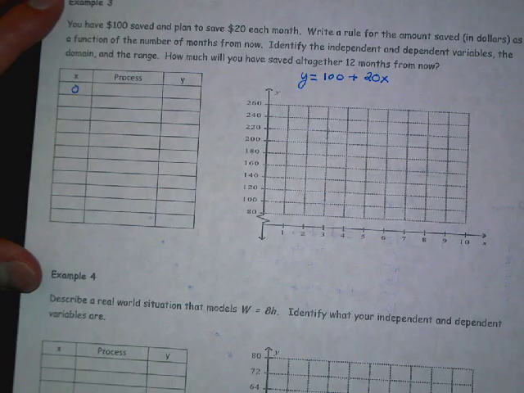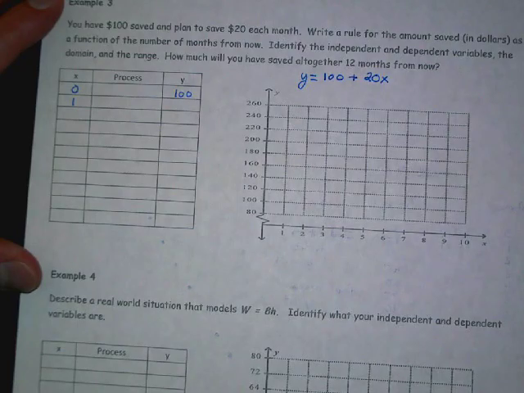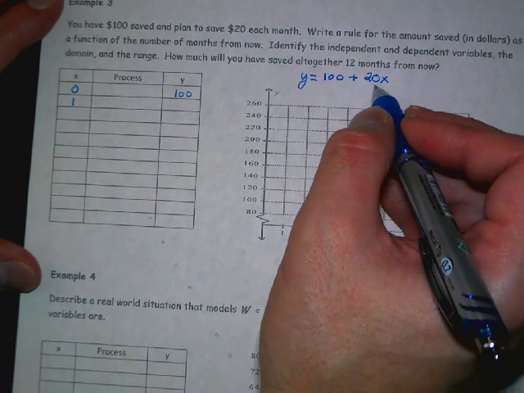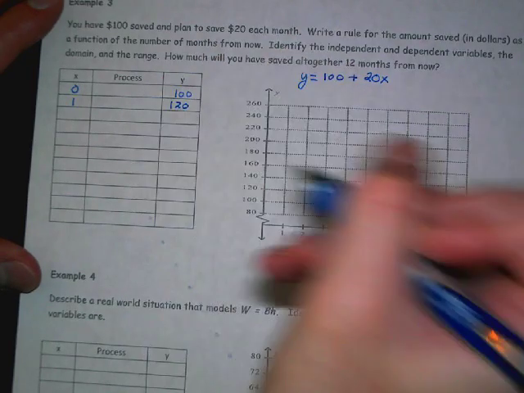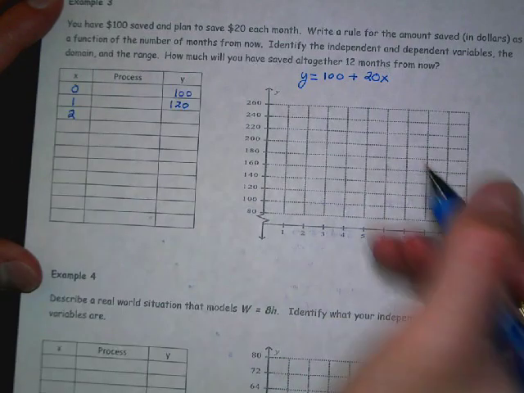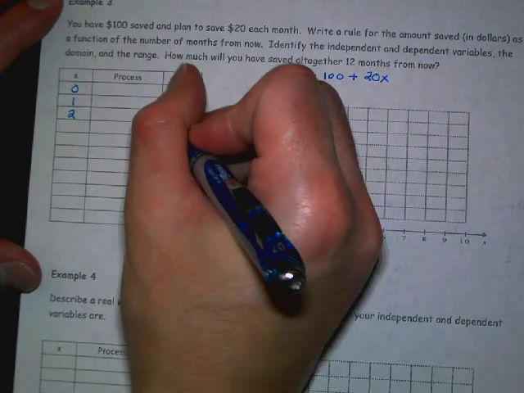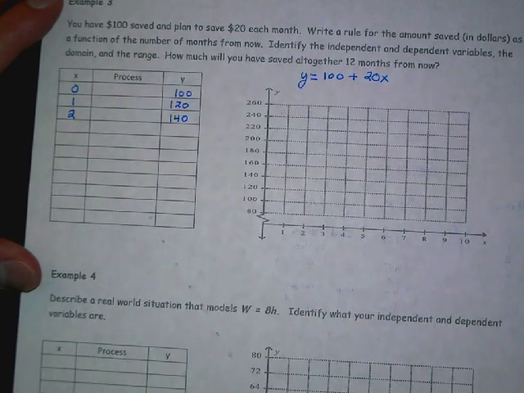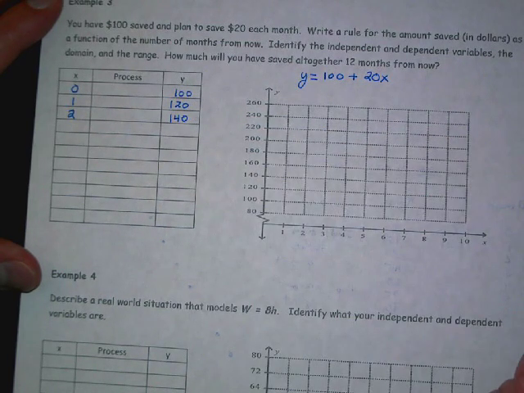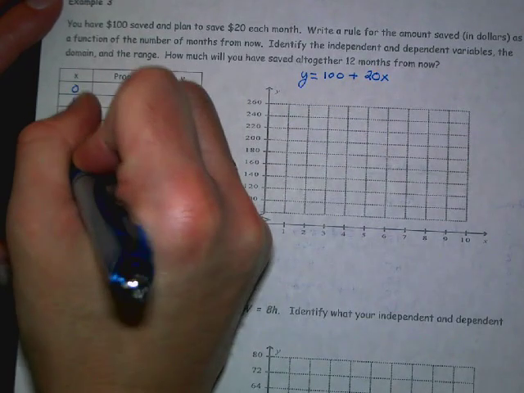Okay, so if we want to fill in our table, if we save for 0 months, how much do we still already have? We still have the original 100. If we save for 1 more month, how much are we going to have now? 100 plus 20, so you'd have 120, right? And I'm trying to just get y'all to think through this. You can just put in the calculator if you want to. We say for 2 months, 2 times 20 is 40 plus 100, 140. And after 3 rows, you should be able to tell what this is going up by, what the pattern is. What's our pattern? It's going up by 20, right?